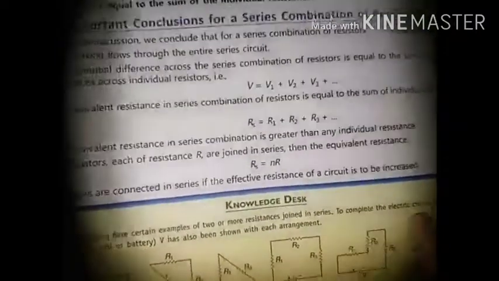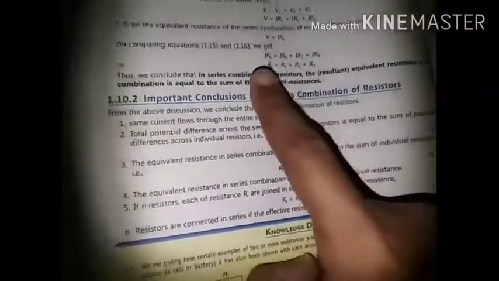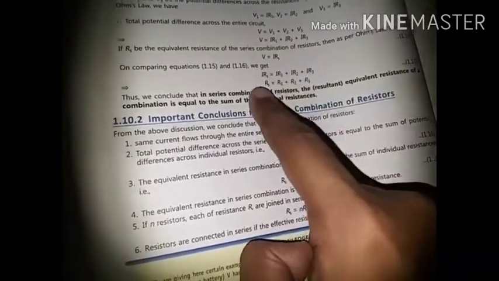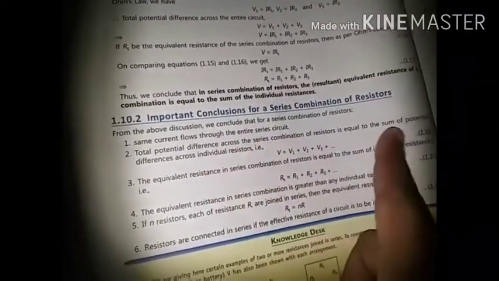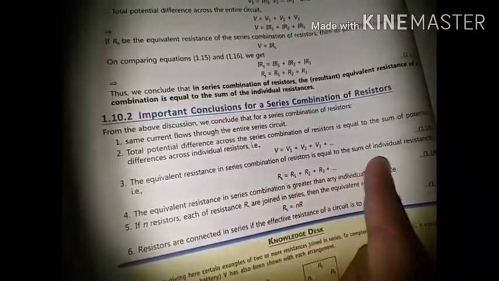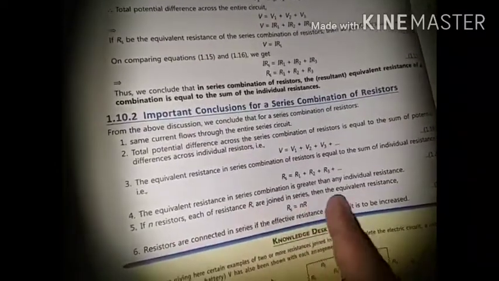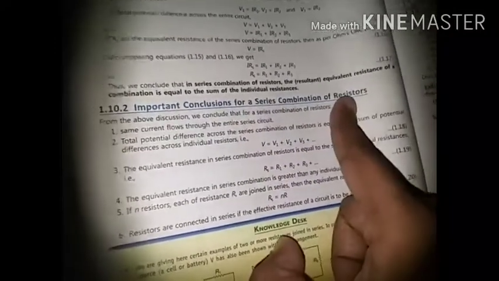Now coming back again to the important conclusions for series combination of resistance. If there are n resistors of equal resistance joined in series, then the equivalent resistance R is equal to nR. The series combination of resistance is given by R equal to R1 plus R2 and so on, depending upon the number of resistors joined in series. Maximum value or the effective value of resistance goes on increasing in series combination. Same current flows to every resistance, but potential drop across every single resistor is different. So these are the important conclusions for series combination of resistors.